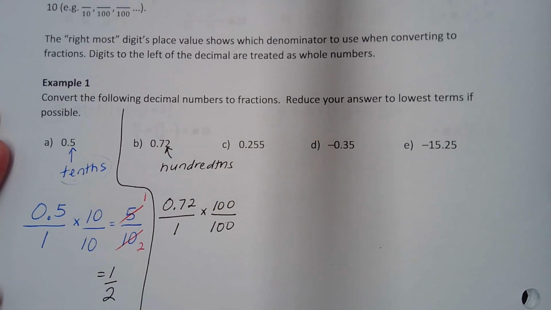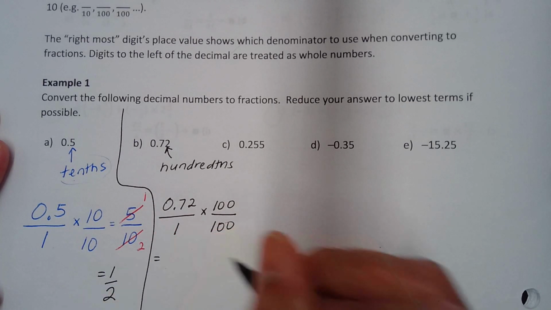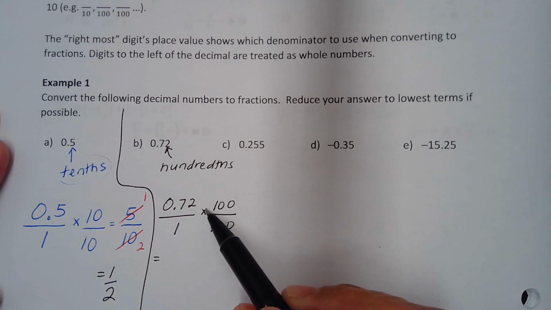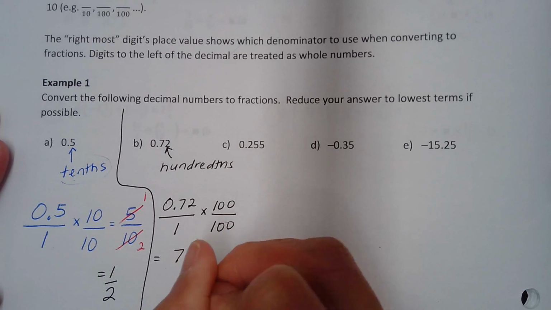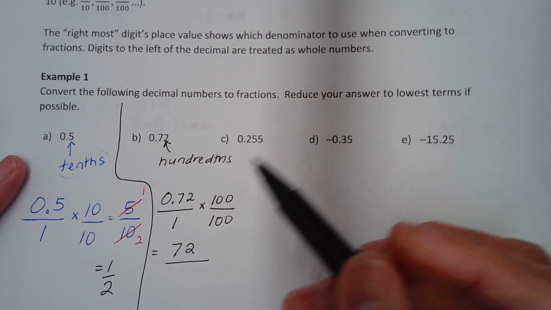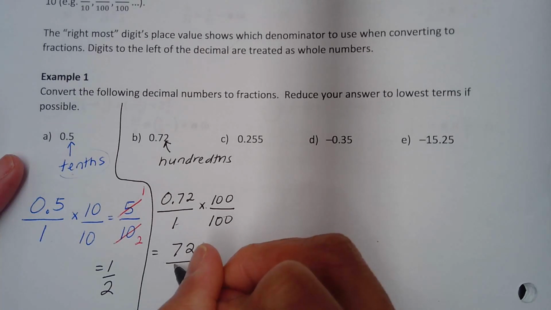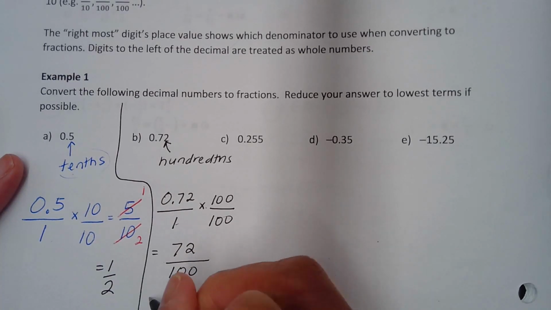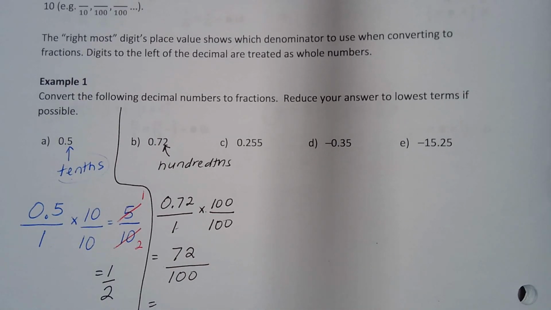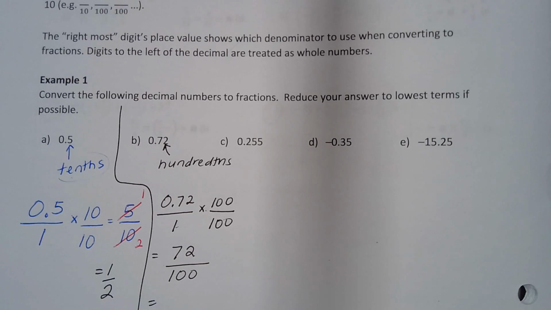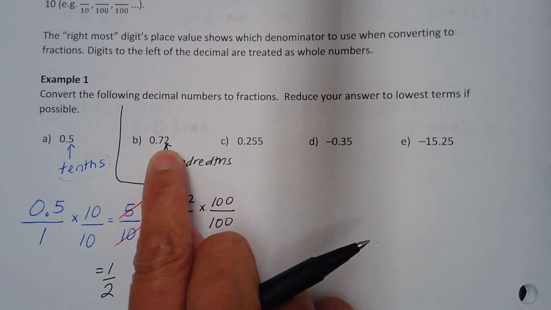Okay, so what would that be? 72 times 100 is 72. 1 times 100 is 100. So type in 72 divided by 100 on your calculator. 72 over 100 on your calculator. 0.72, right? So it's 0.72. Everybody got 0.72.